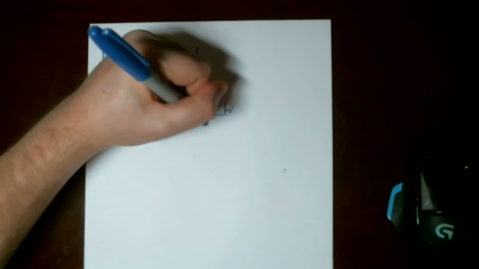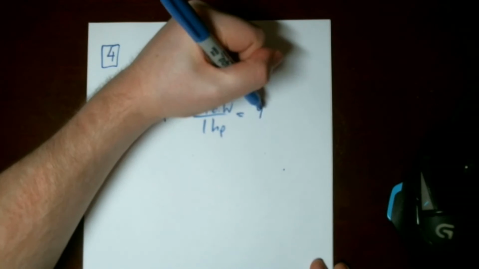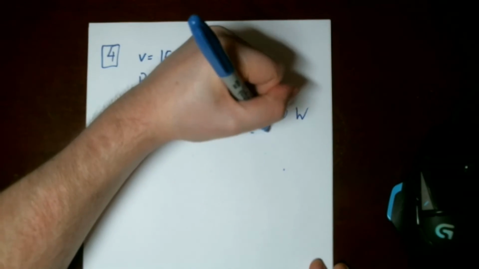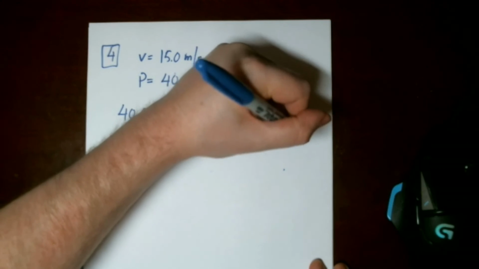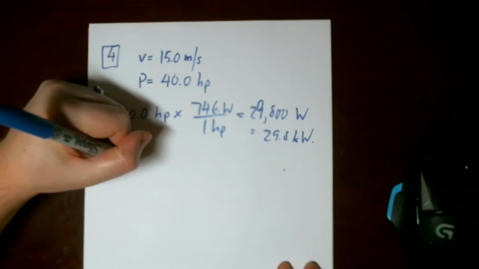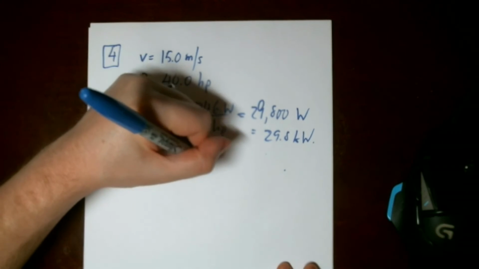And we know there's 746 watts in 1 horsepower. So 40 horsepower is equal to about 29,800 watts, or 29.8 kilowatts. And we want to find the friction force. So how do we do that?